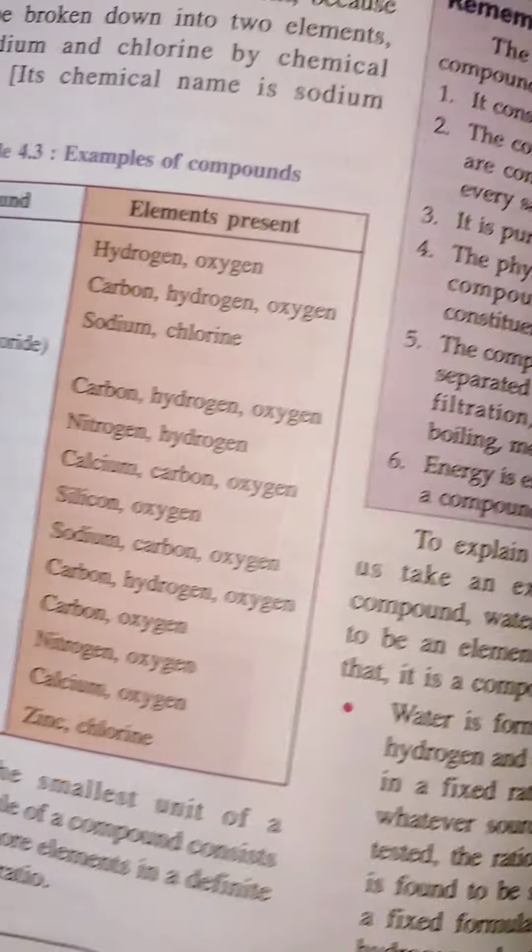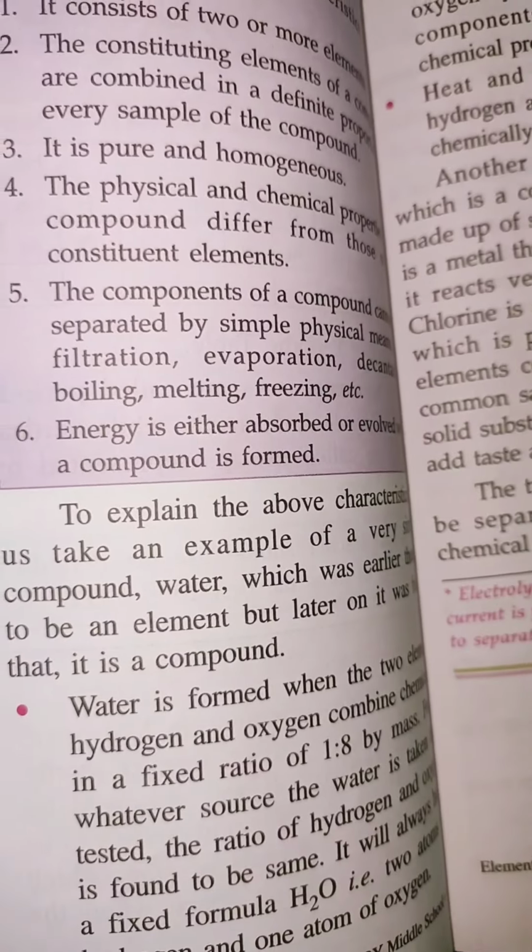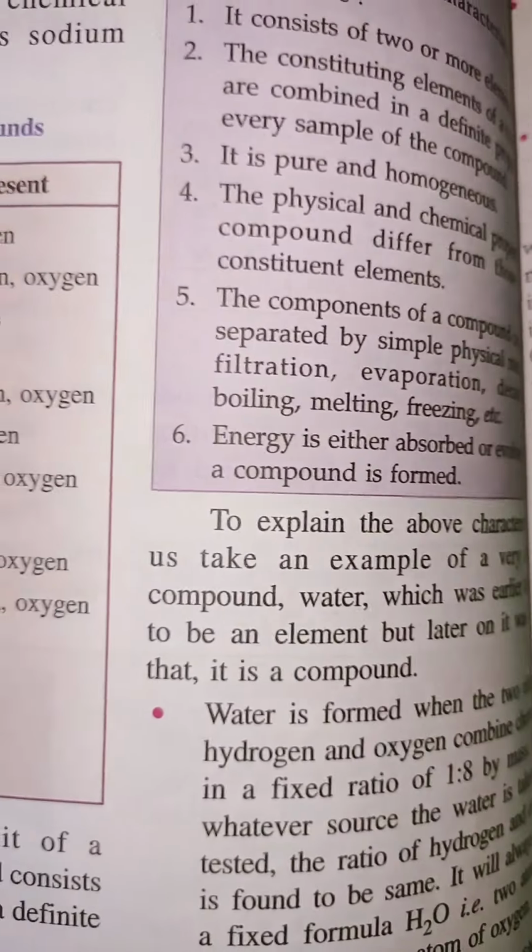And we simply can't break the compound; we would do that by chemical ways.